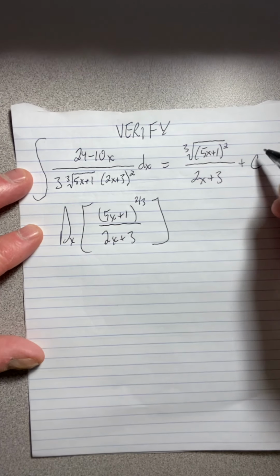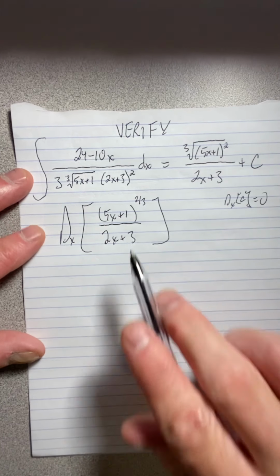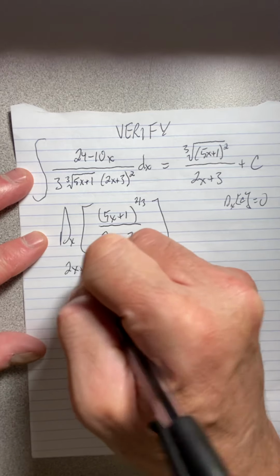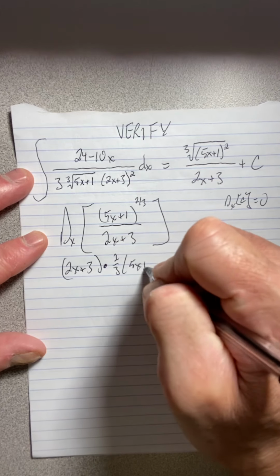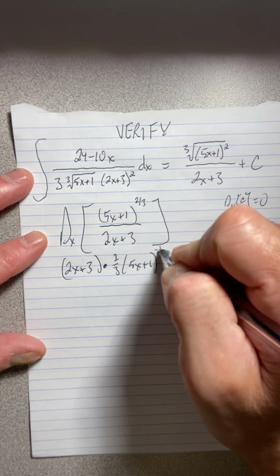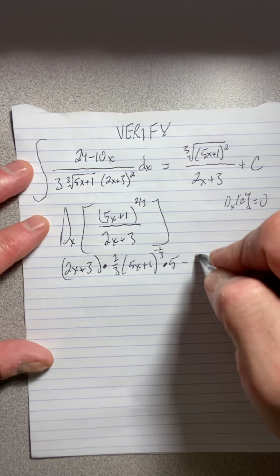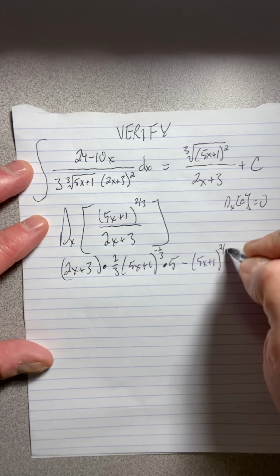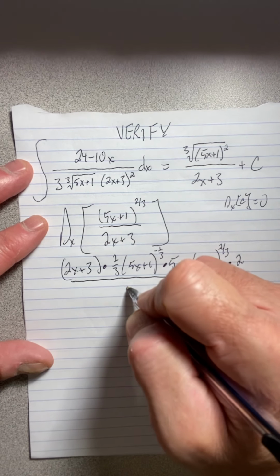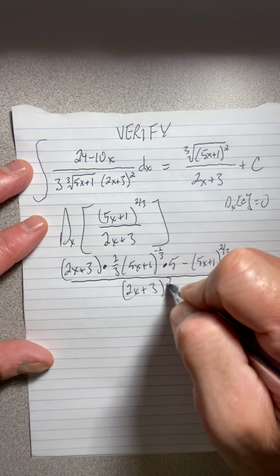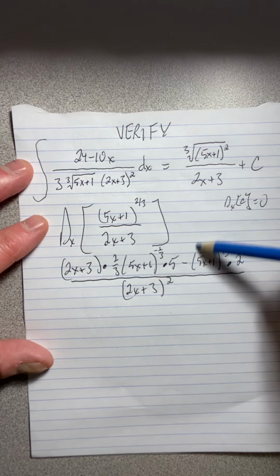And I'm going to ignore the plus c, because if I take the derivative of c, I just get 0, so it's gone. So we're just going to concentrate here, and we're going to do low d high, and the derivative of the high is 2/3 times (5x plus 1) to the 2/3 minus 1, which is negative 1/3, times the derivative of the inside, because it's chain rule, plus 5, minus the high, (5x plus 1) to the 2/3 times the derivative of low, which is 2, all over the square of what's below. Wow. Okay.